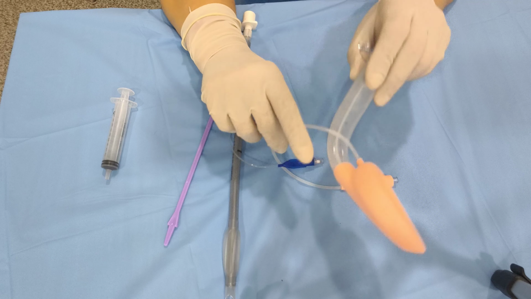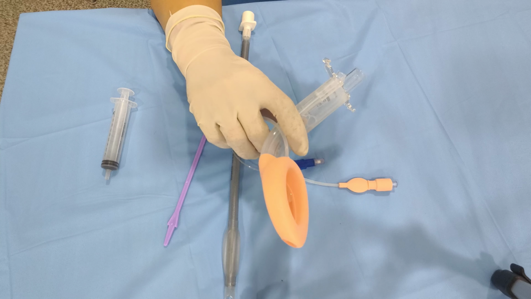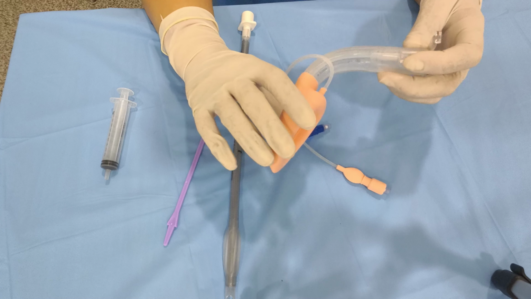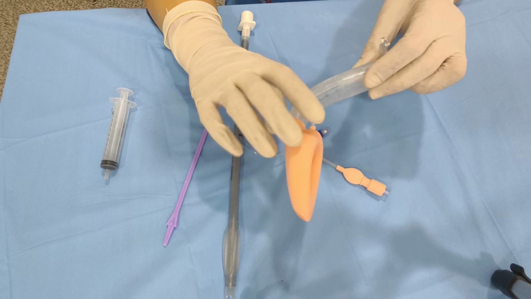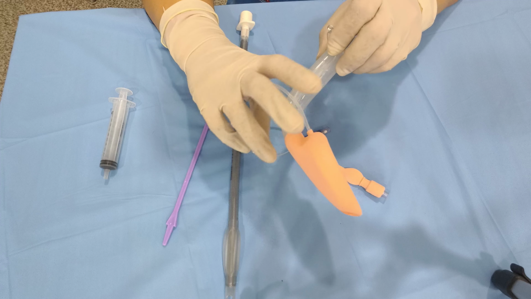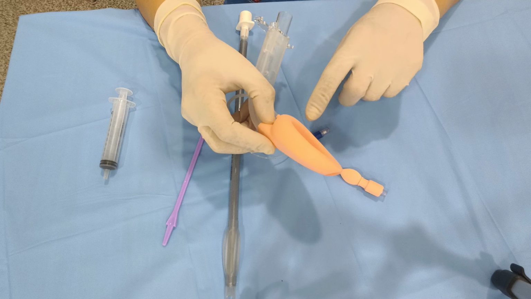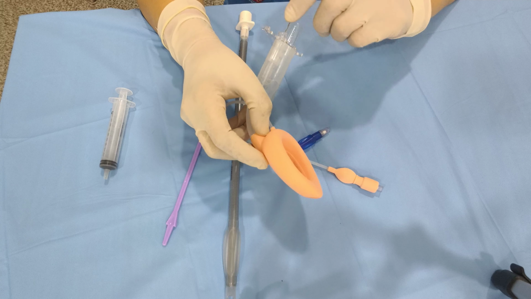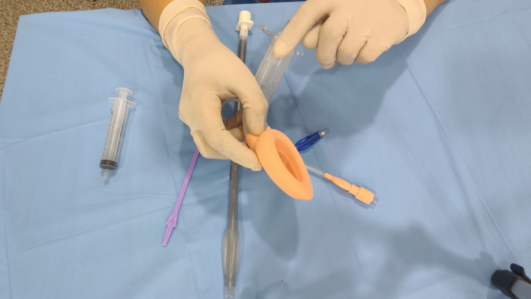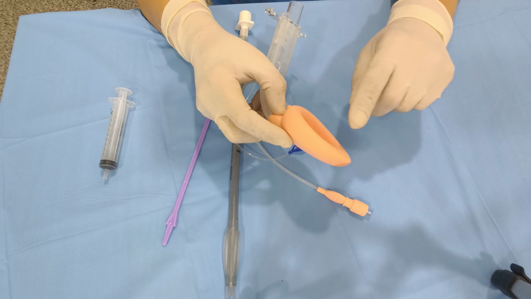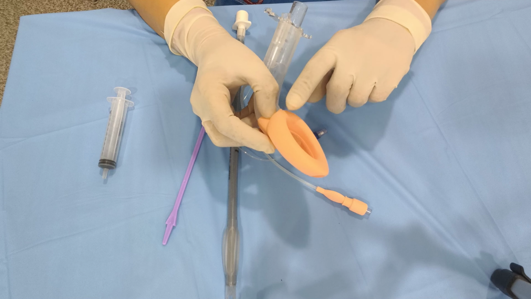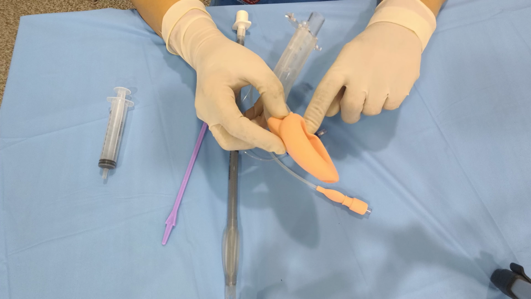Now what are the sizes of the BlockBuster? The BlockBuster comes in various sizes, 1 to 2.5 for pediatrics with weight of 2 to 30 kg, and the maximum cuff volume ranges from 4 to 14 ml, and the maximum gastric tube size that can pass is 6 to 8 French, and the endotracheal tube that can pass is 3.5 to 5.5 internal diameter.